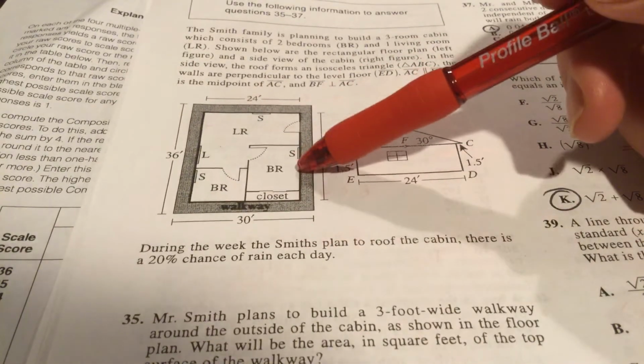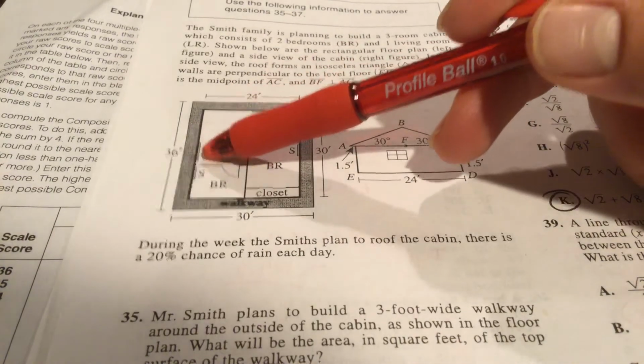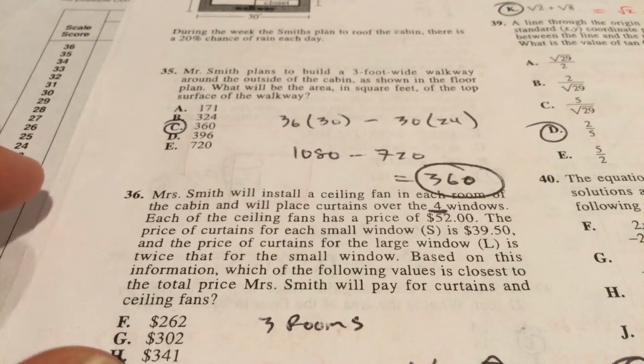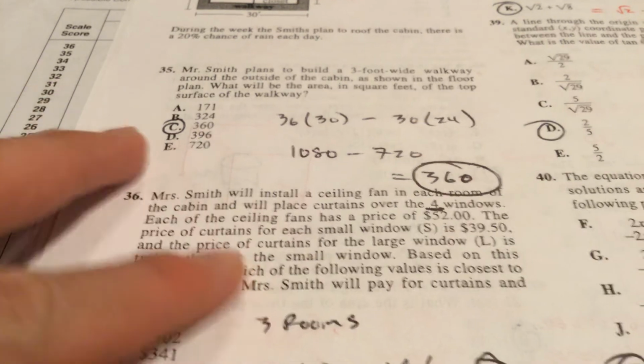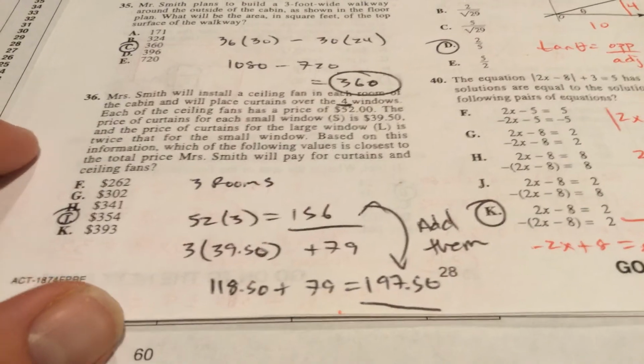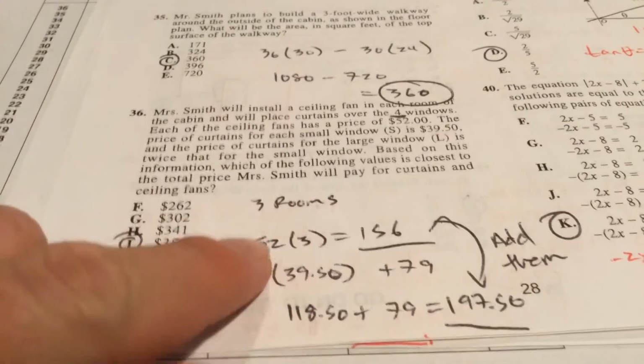Okay, so you're going to have, what do we got here? S, L. Okay, price of curtains for each, so you got 3 total windows, let's see. Place over 4 windows, where, I'm sorry, you got 3 of the small ones.